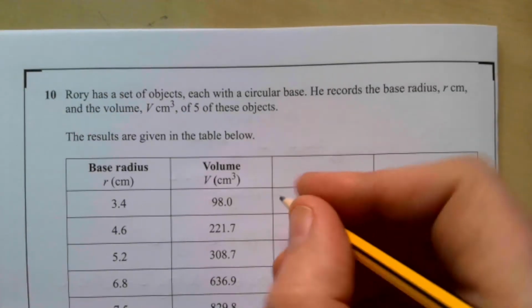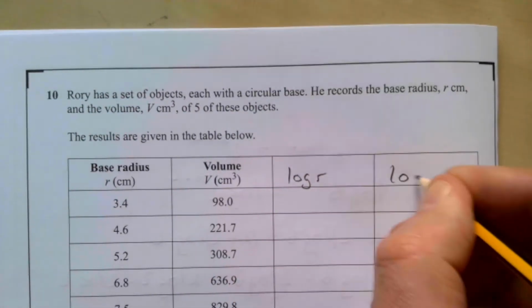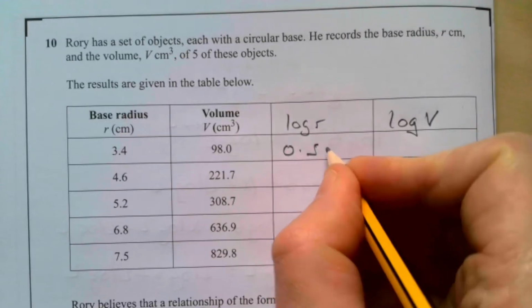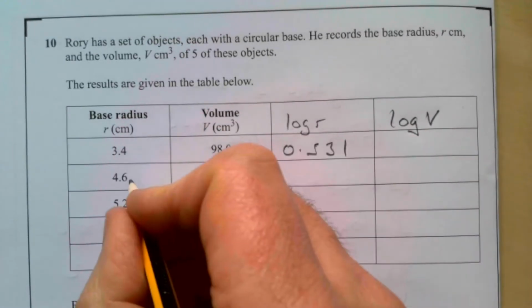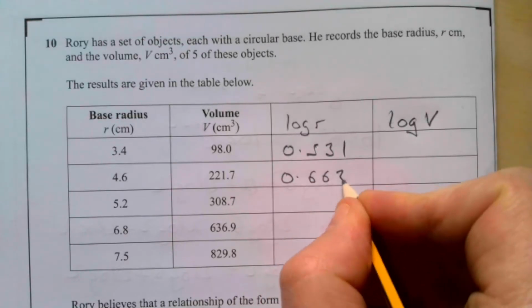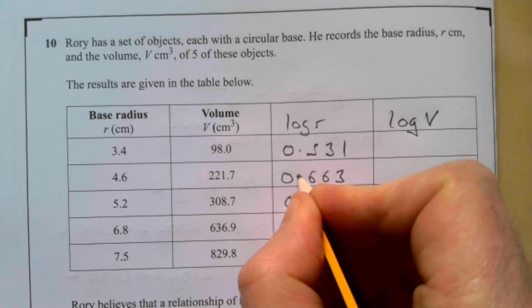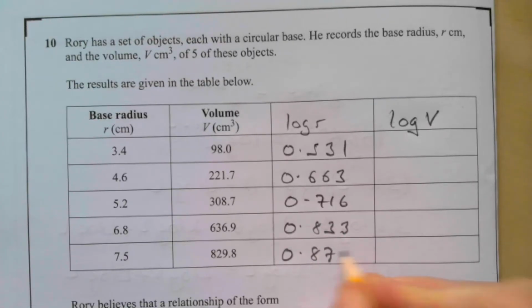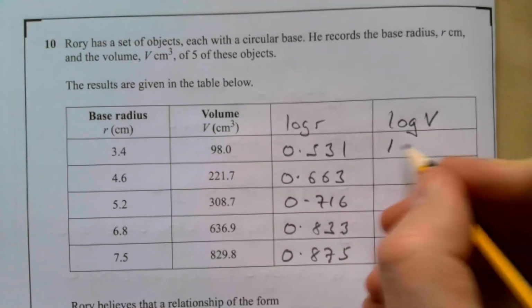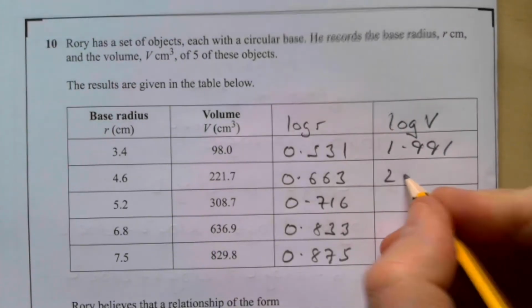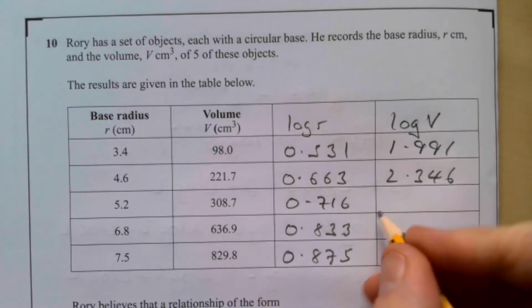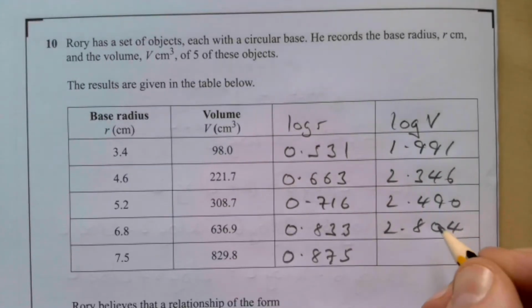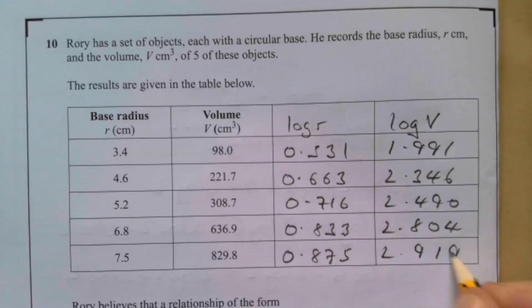So if we work out our log r and log v, put in your calculator log 3.4, 0.531, log 4.6, 0.663, 0.716, 0.833, 0.875, then 1.991, 2.346, 2.490, 2.804, and 2.919.